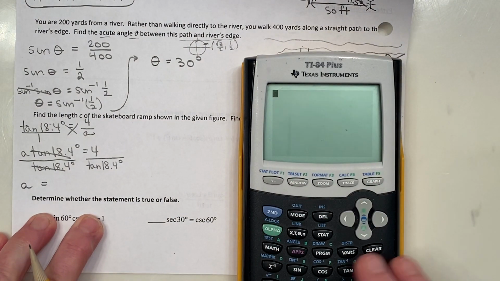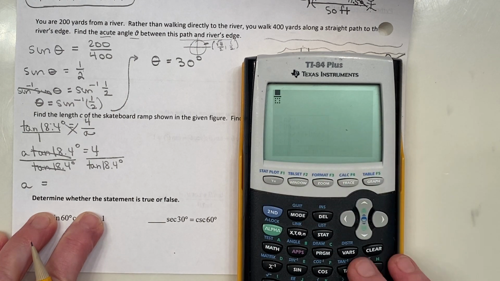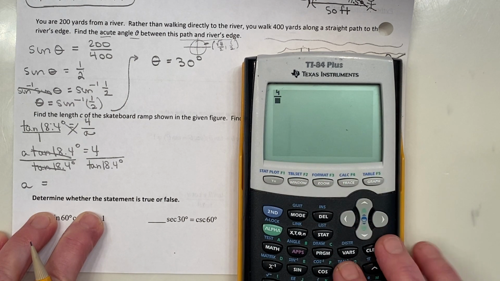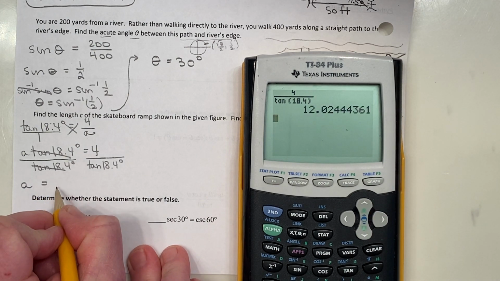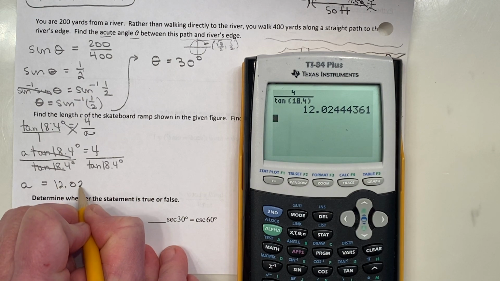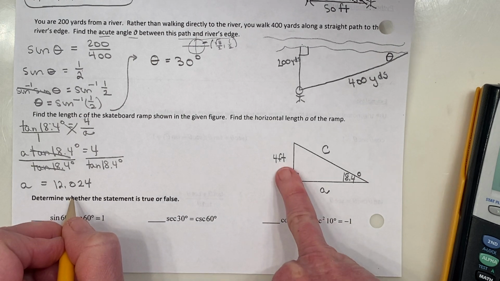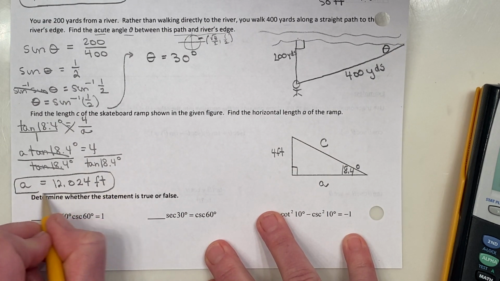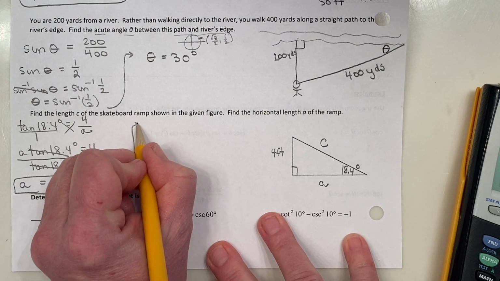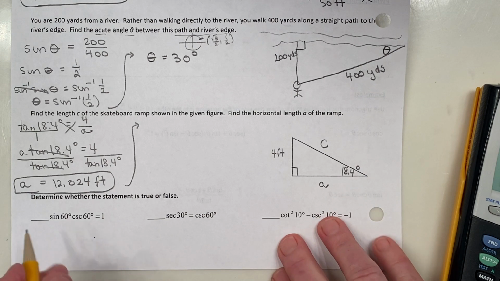I think I'm still in degree mode, so that's good because it's important that I am. Did we have units? Yes, we had feet right here. So the horizontal distance is 12.024 feet. So C's got to be bigger because it's the longer side in that triangle.